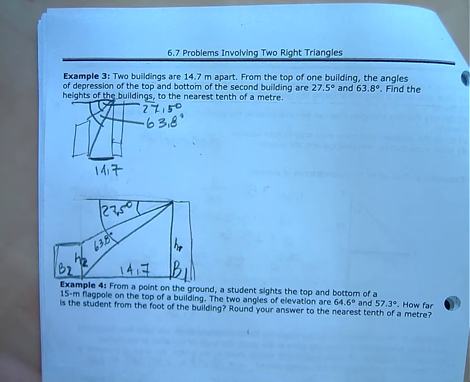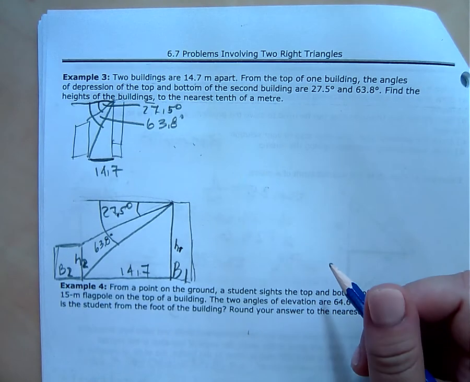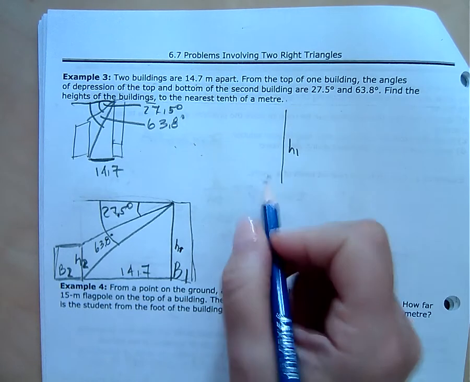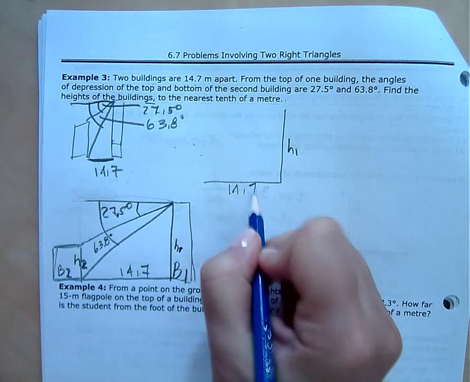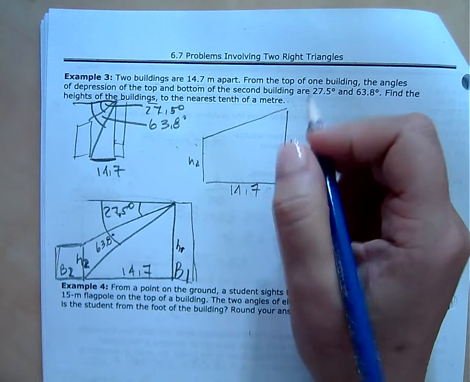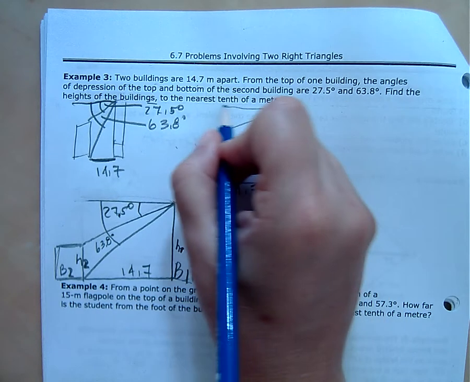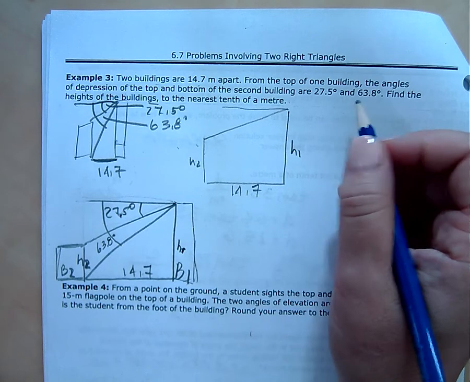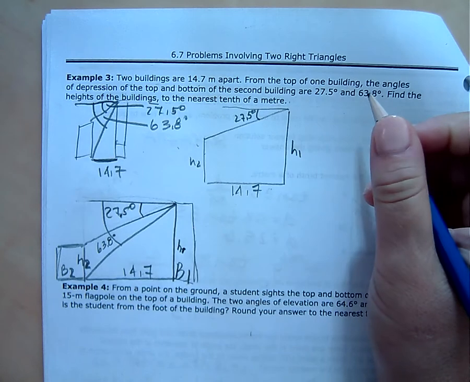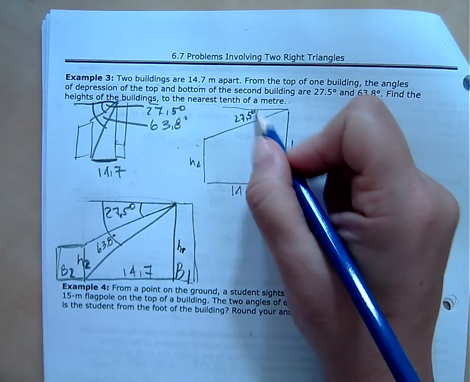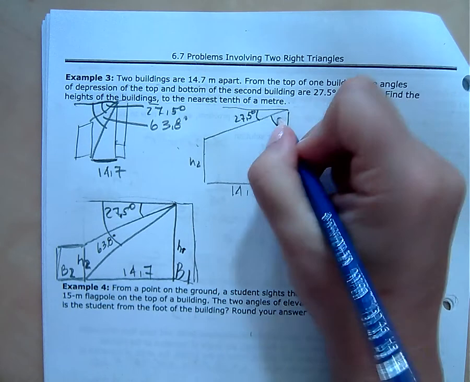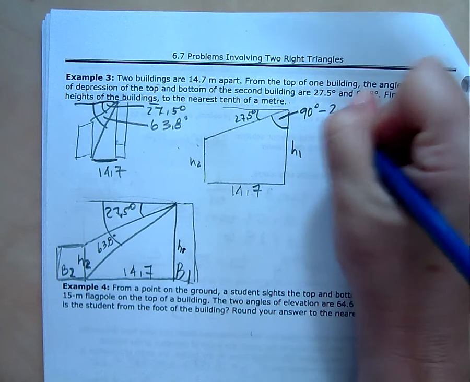Okay, so are you able to see what's going on yet? If not, then let's draw it again without the buildings. We've got height 1 that we need to find out. This is 14.7. This is height 2. From here to here, we don't know what the length is, but what we do know is that this angle is 27.5. We also know that if that's 27.5, then this is 90 minus 27.5.